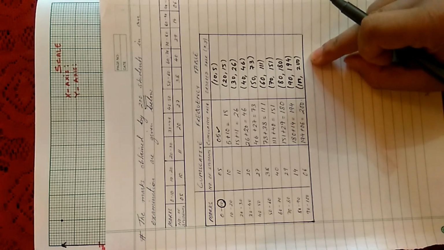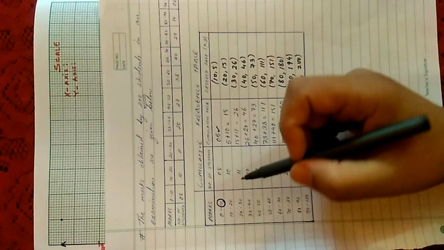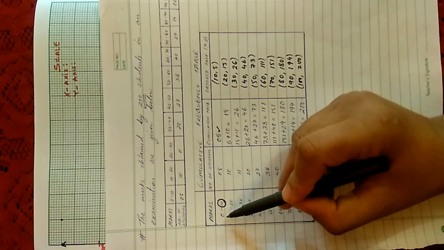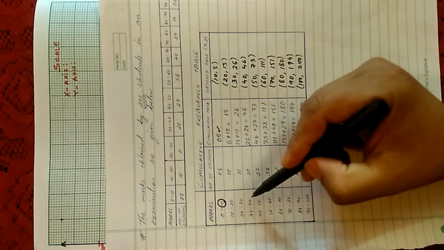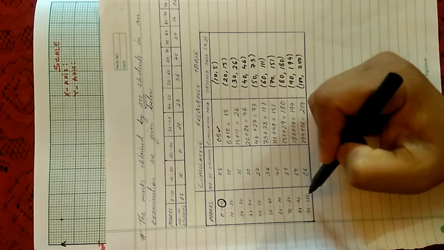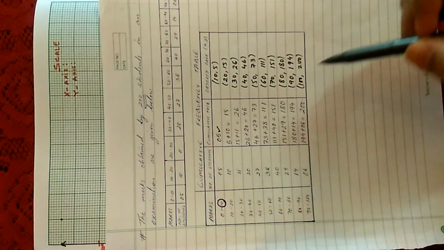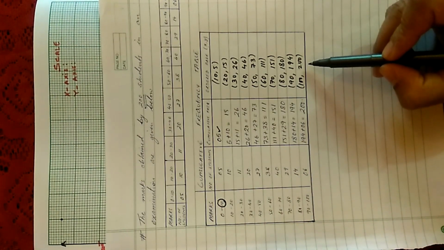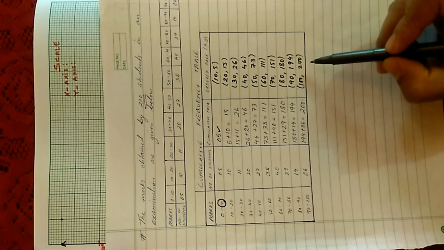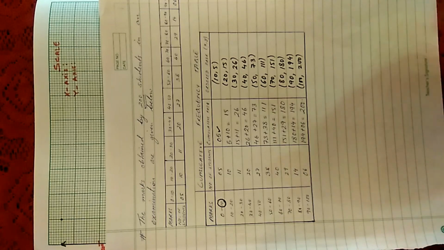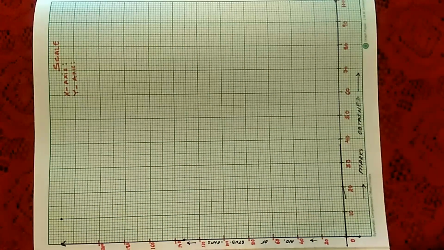Now let's look at the range of data. The marks is from 0 to 100, and there are 1, 2, 3, 4, 5, 6, 7, 8, 9, 10 classes. And what is the maximum number of students? 200. So we must keep this in mind before we plot the graph. Now let us draw an ogive based on this table.